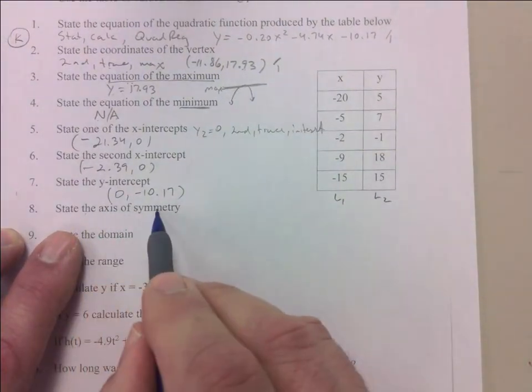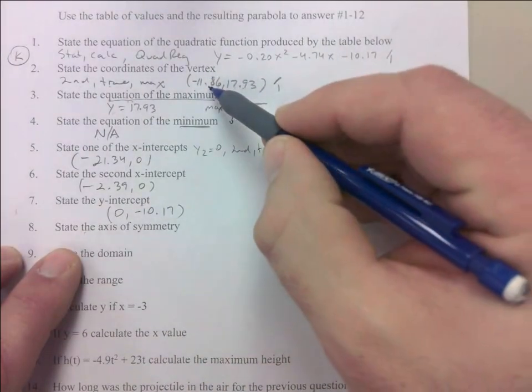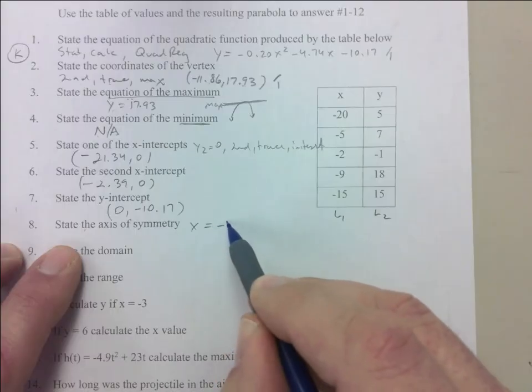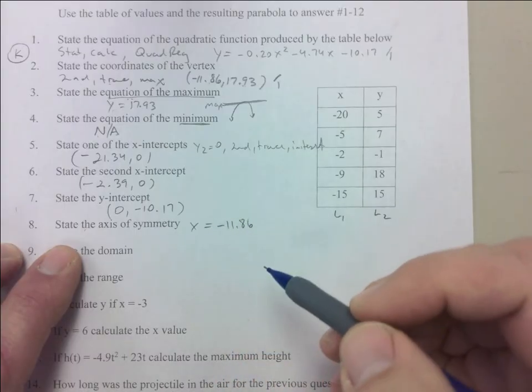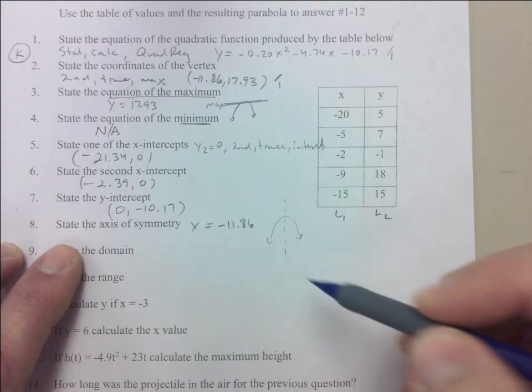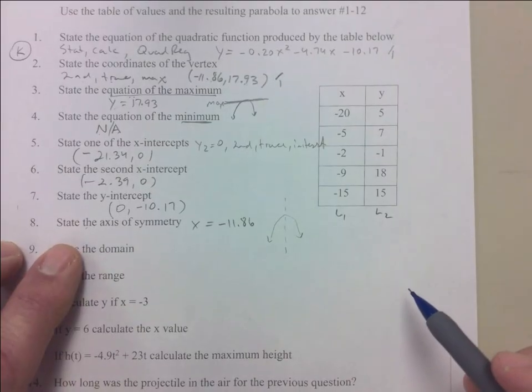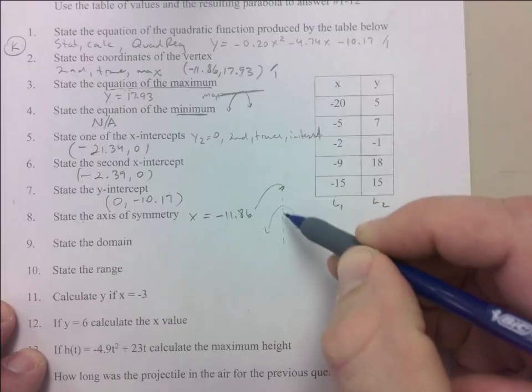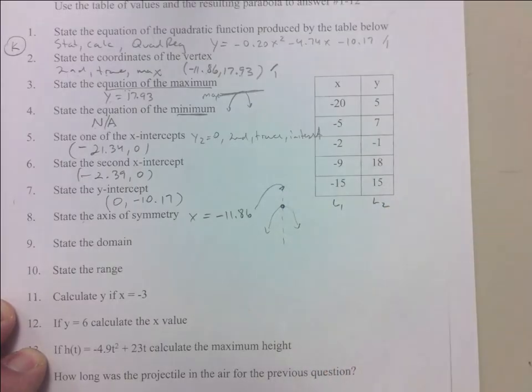The equation of the axis of symmetry, that is given to me by the x value of the vertex. So that should simply be x is equal to negative 11.86. So that is the vertical line that goes like that. Okay, so that is the equation that we're figuring out. So it is the vertex that determines that, specifically the x value.